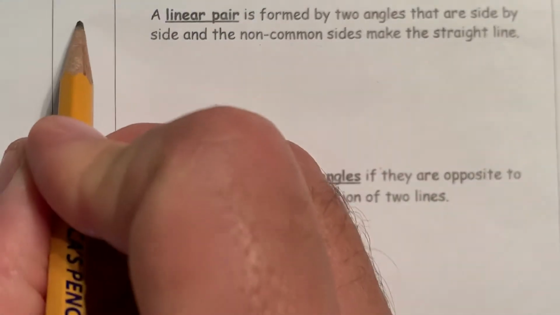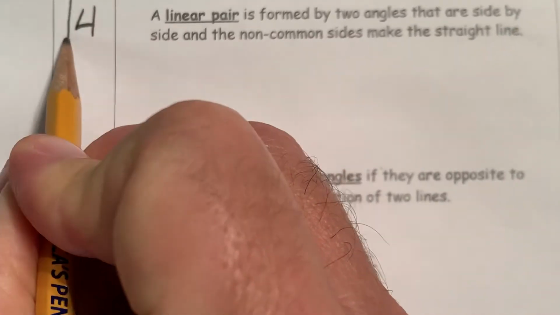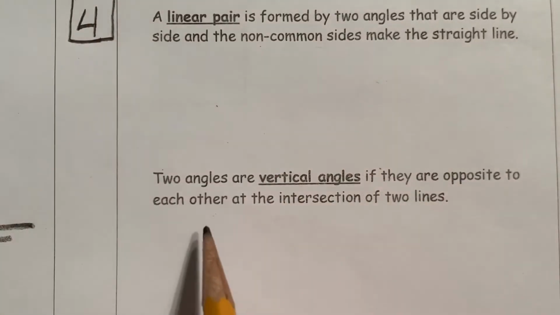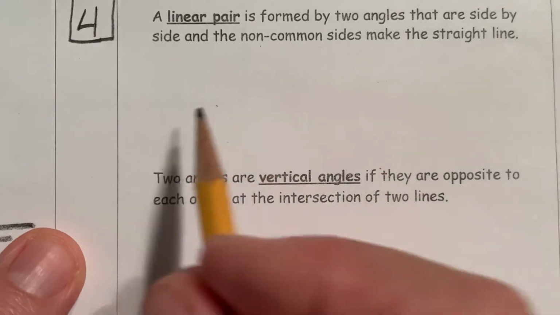This one is your video number 4. And this one has the definition of linear pair and the definition of vertical angles. Okay, let's go for this.